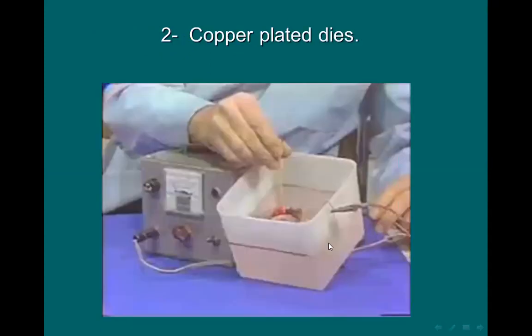This is the electrical cell, the electrolyte cell, where we are going to put the impression inside it, and then we fill the cell with the required material to be used as a cover on the cast.